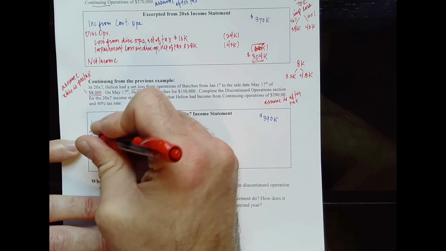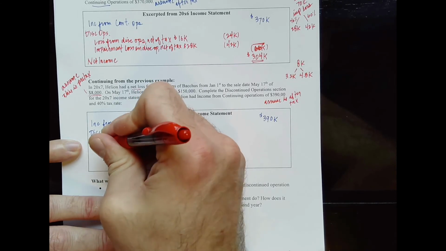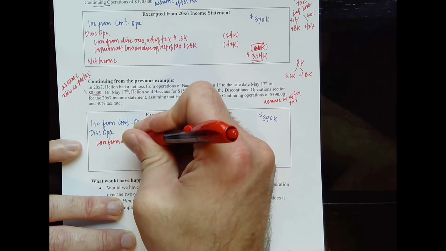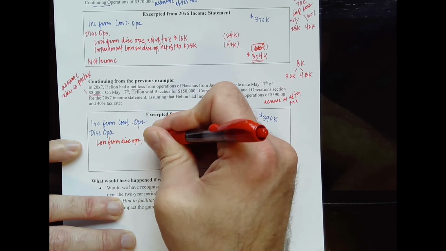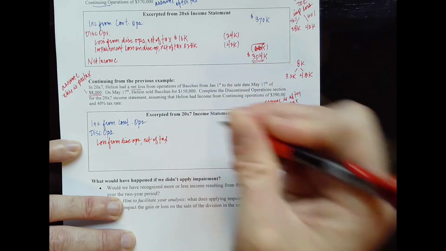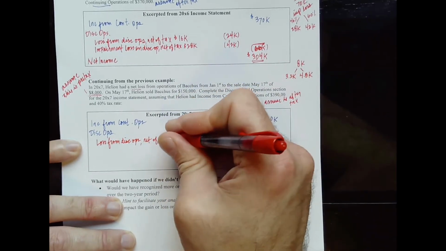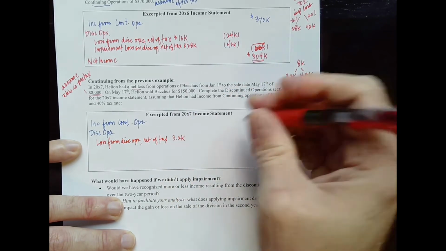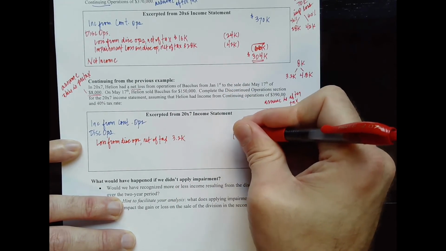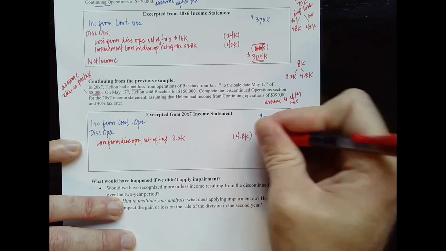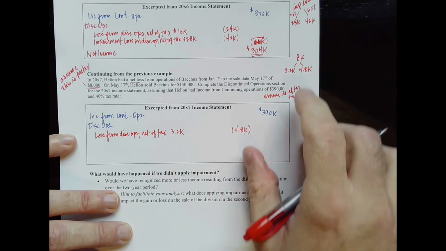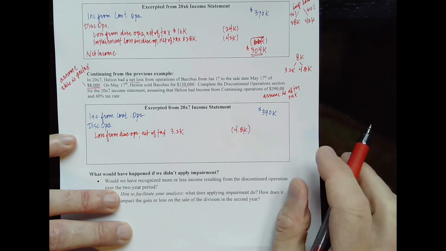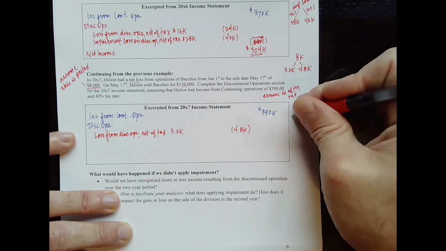So our loss from discontinued operations net of tax would be: the tax effect is 3.2 thousand, and our after-tax loss then is 4.8 thousand, because that tax savings helps us reduce some of that loss. They sold it for 150,000. So again, I got 150,000.